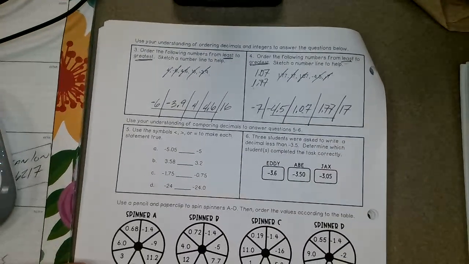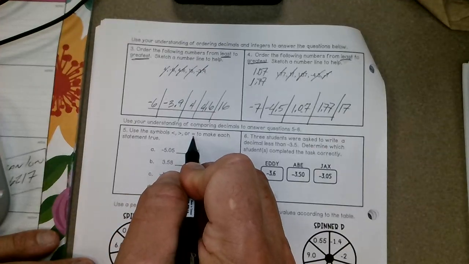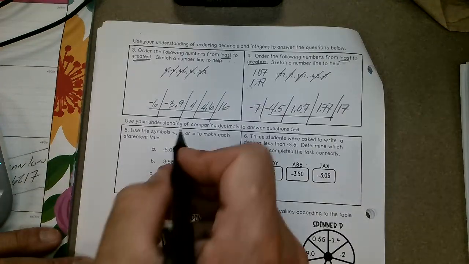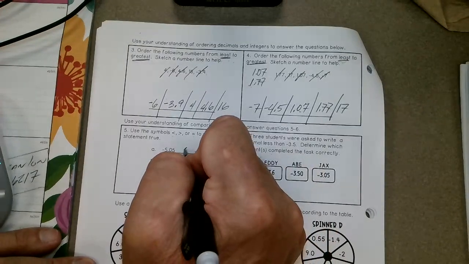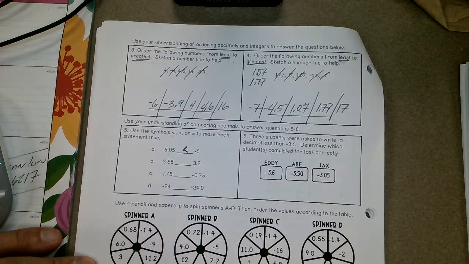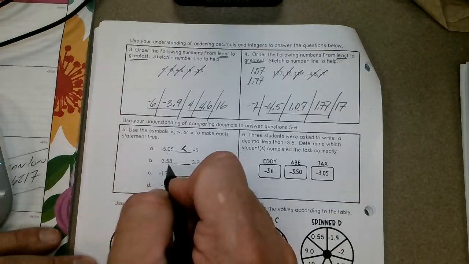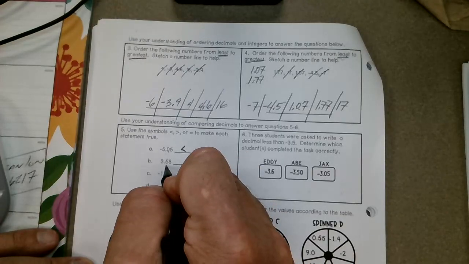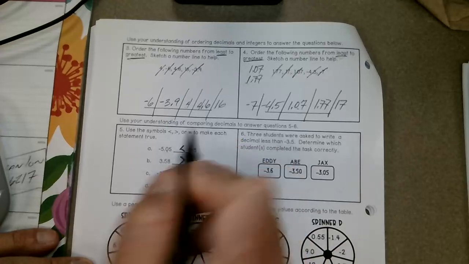Inequality signs. Less than, greater than, or equal to. Let's make these statements true. First up, negative 5 and 5/100 is going to be less than negative 5. If you made a number line, this would be further to the left. 3 and 58/100, 3 and 2/10. Well, 5 is greater than 2, so it's going to be a greater than sign.